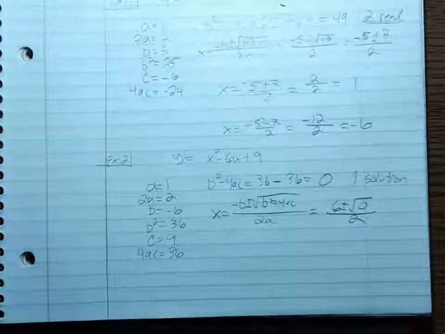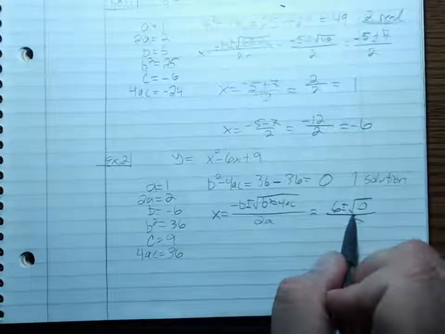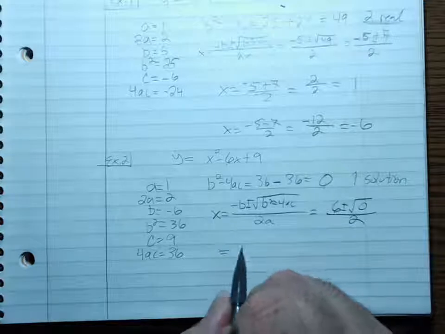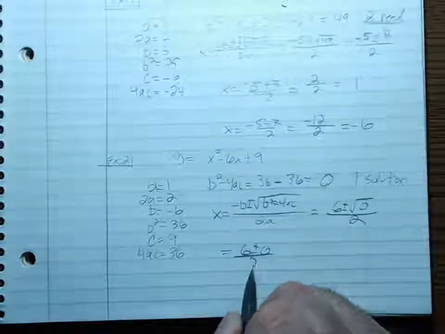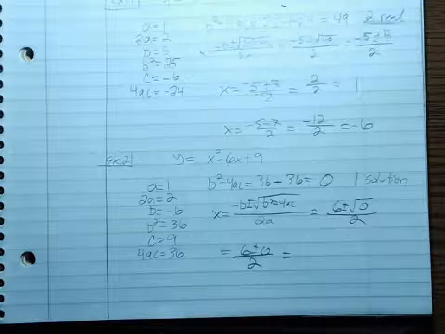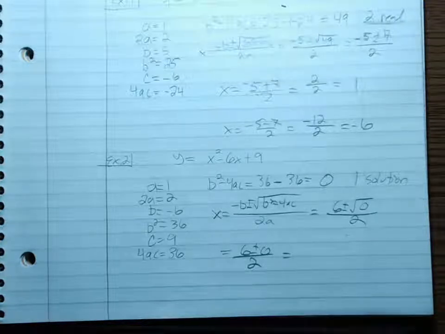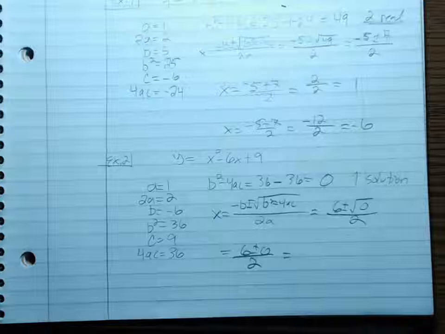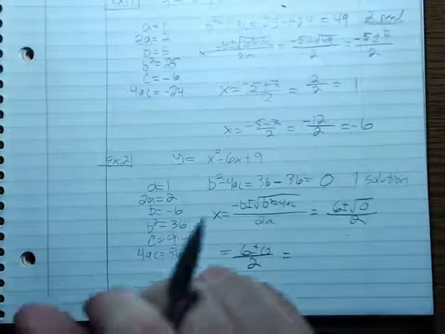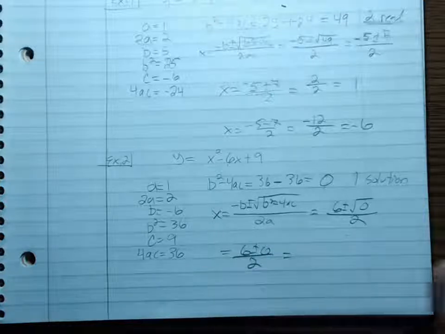Now, something interesting is going to happen. The square root of 0 is 0. So I get 6 plus or minus 0 over 2. And 0 has a very unique property, and that is it is the only number that we can add or subtract from a letter, and it's okay. It also can be added or subtracted to anything, and it changes nothing. Think about it. If you take 5 and you add 0, you still have 5.